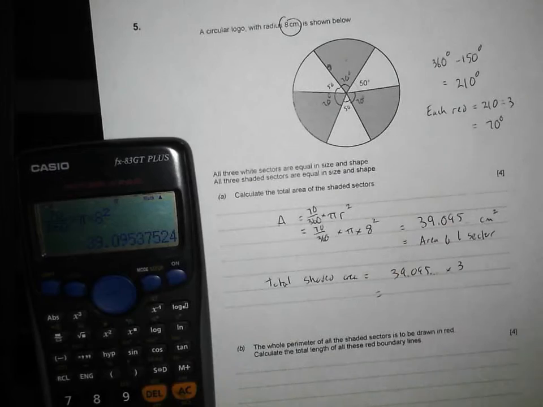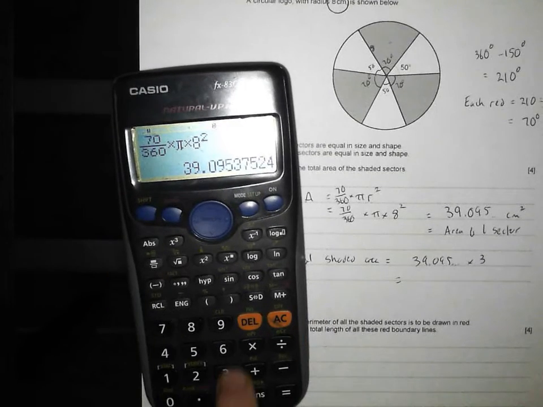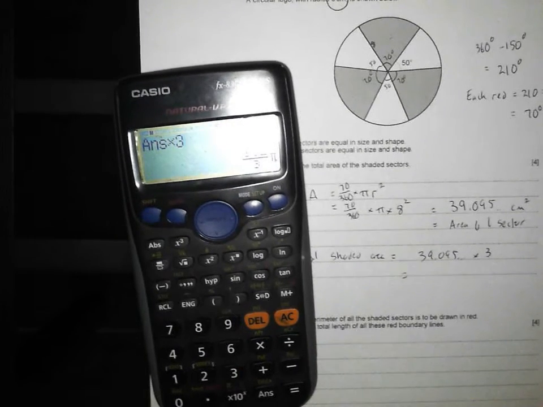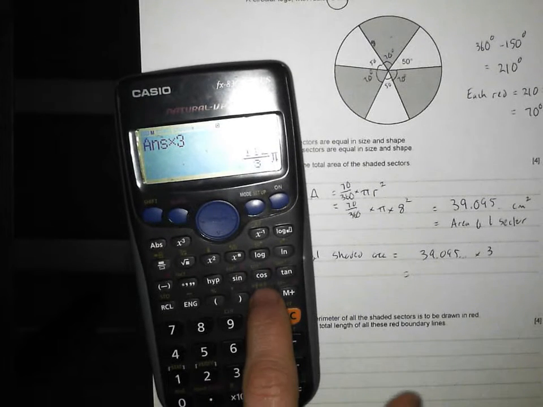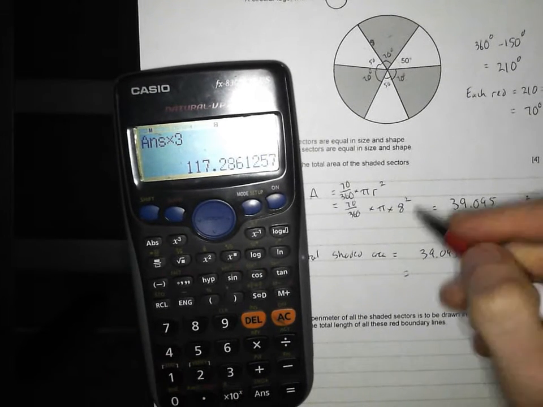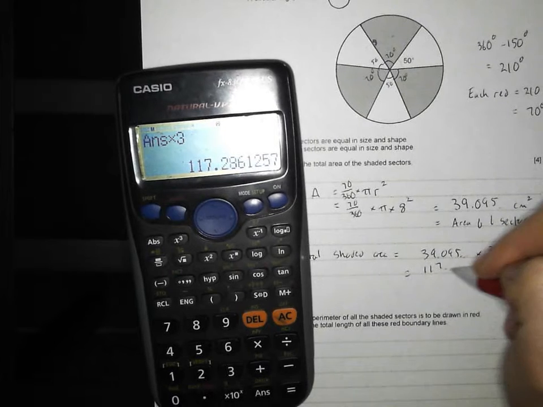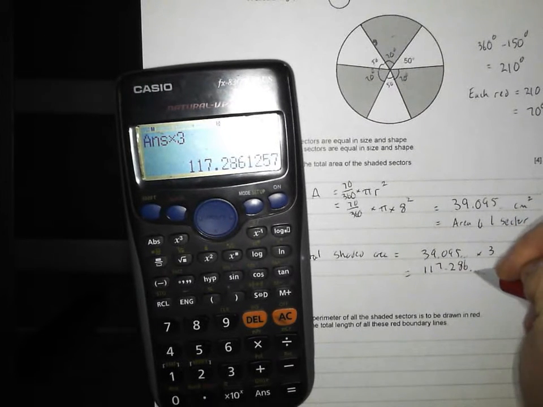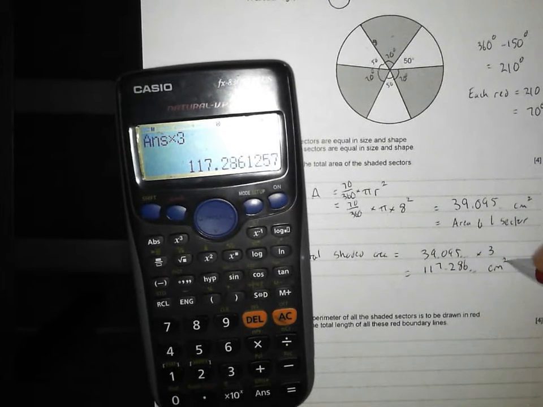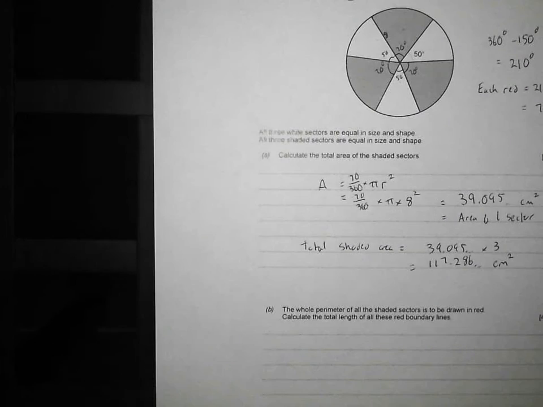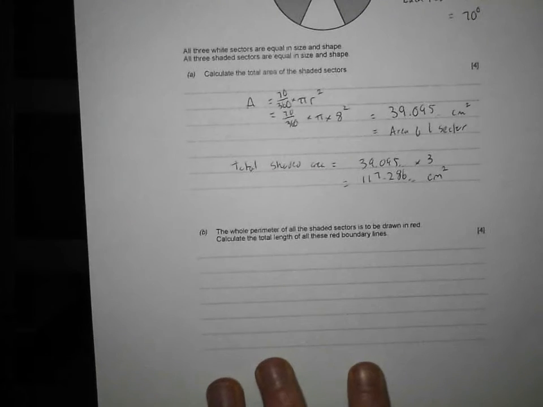Now the beauty of it is it's already on our calculator, so just hit times by 3, press equals. Again, it's going to give it to me in terms of pi, but press my little SD button, and I'm going to get 117.286 units, centimeters squared. Quite tricky, but not too bad.